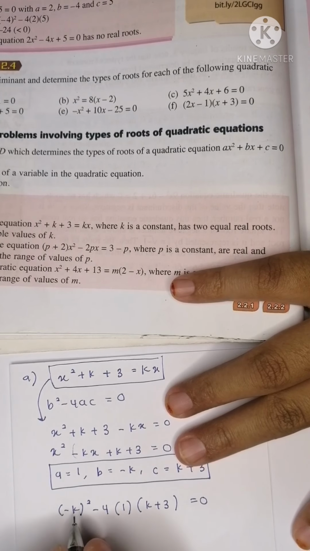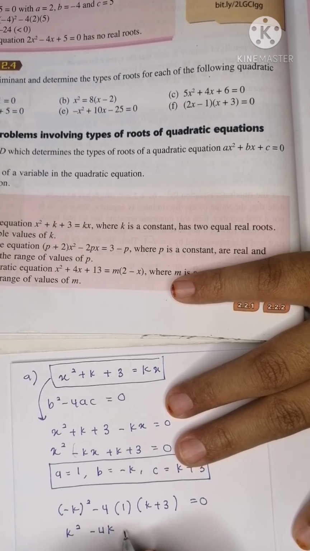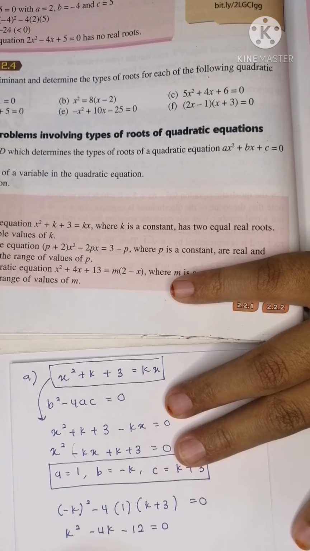So solve this equation. Negative k squared is k squared, negative 4 times 1 times k is negative 4k, negative 4 times 1 times 3 is negative 12, equal to 0.